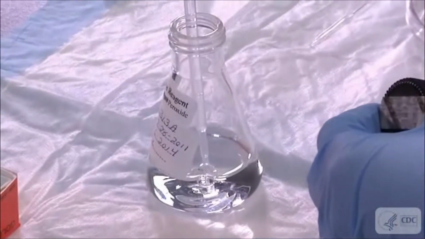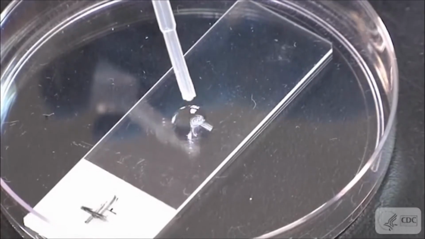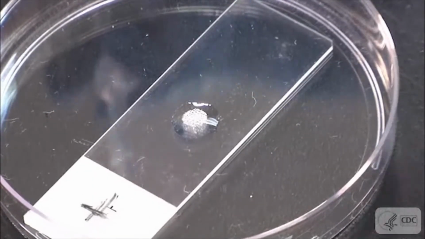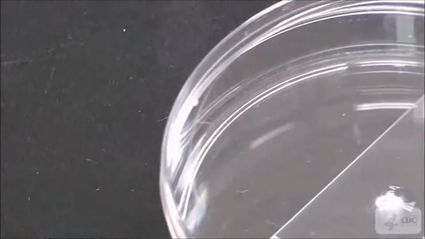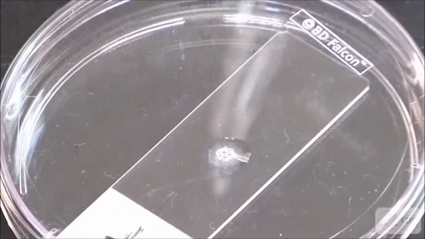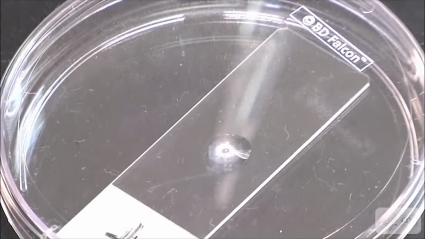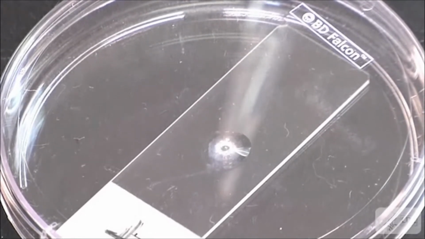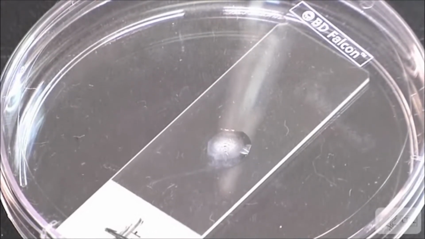Next, using a dropper, add 1 to 2 drops of hydrogen peroxide solution to the growth on the positive control slide and immediately place the cover on the Petri dish. Against your benchtop or a dark background, look for the formation of bubbles immediately upon the addition of the hydrogen peroxide. An immediate formation of bubbles indicates a positive reaction.